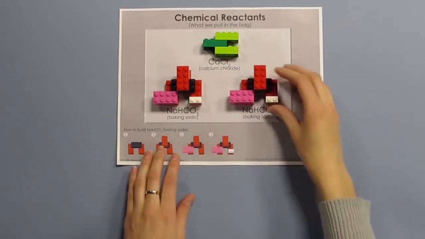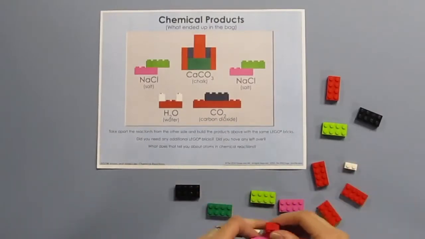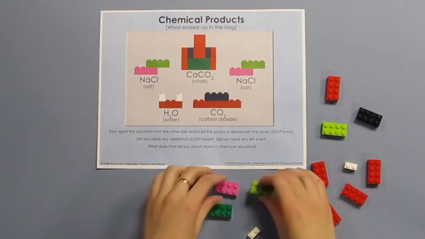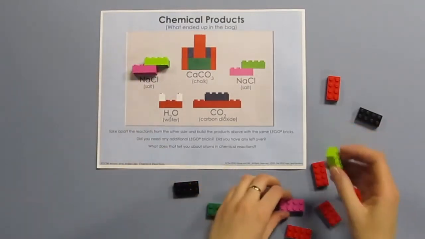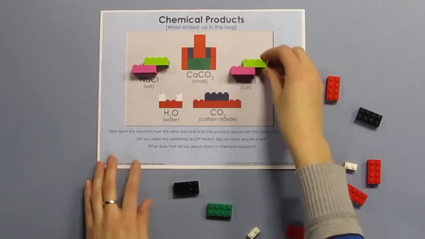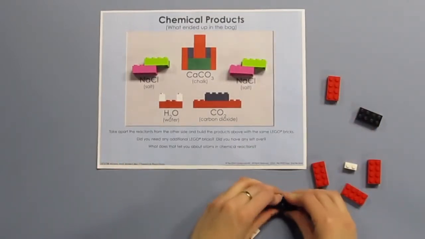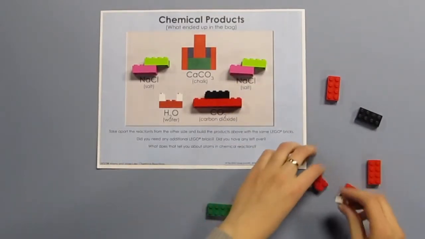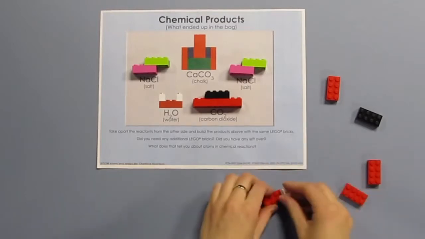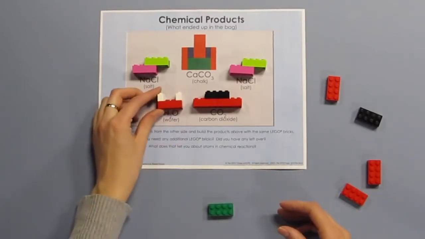These are the reactants. In the chemical reaction, these atoms will separate and recombine into new molecules. The sodium and chlorine form 2 sodium chloride molecules, or table salt. 2 oxygen atoms and 1 carbon bond together to form the gas carbon dioxide. Remember all the fizzing? 2 hydrogen atoms and an oxygen atom bond together to form water.